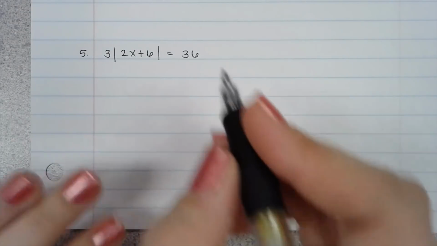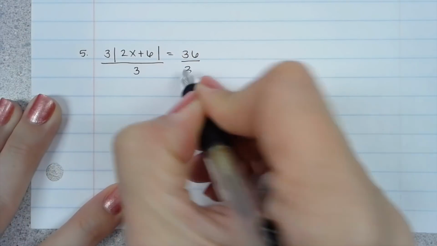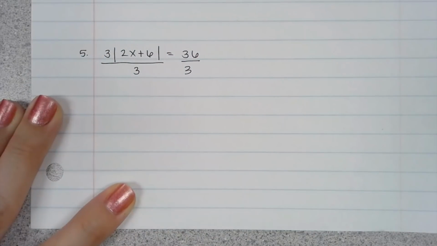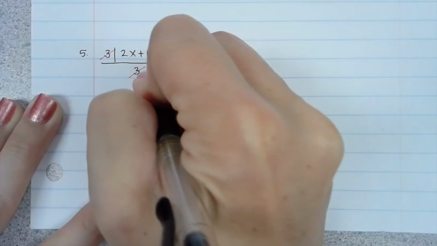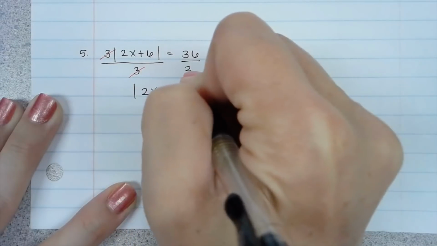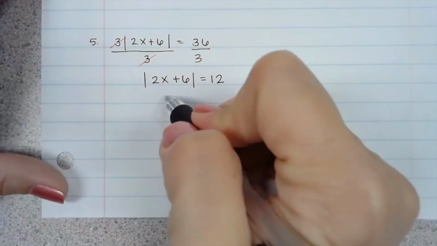the bars by themselves. So on this one, the first thing that I'm going to do is divide both sides by 3. When I do that, this 3 that's outside in the front, that's being multiplied by this, crosses off with that 3 that's underneath. And so I have the absolute value of 2x plus 6 is equal to 12. Now this is ready to split and make my 2.